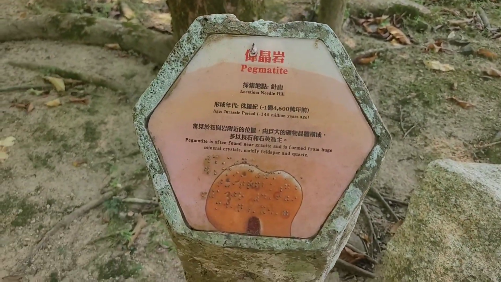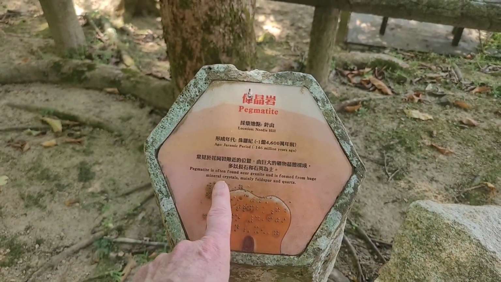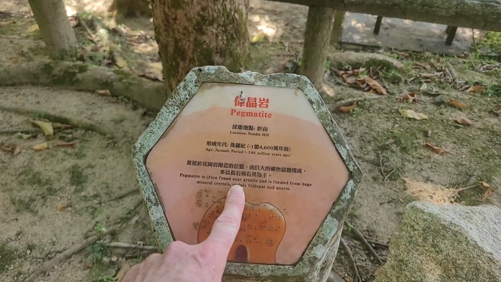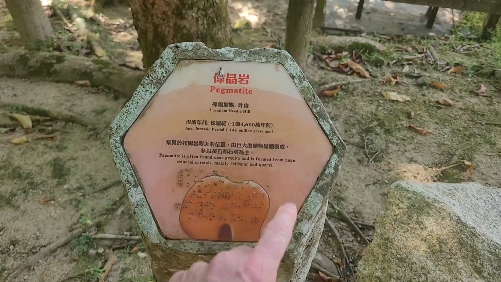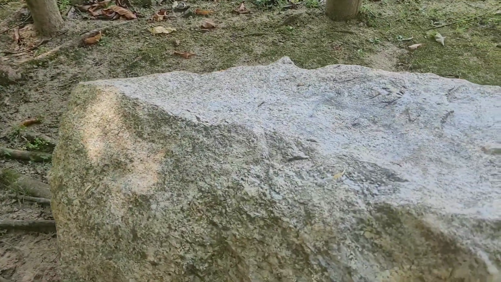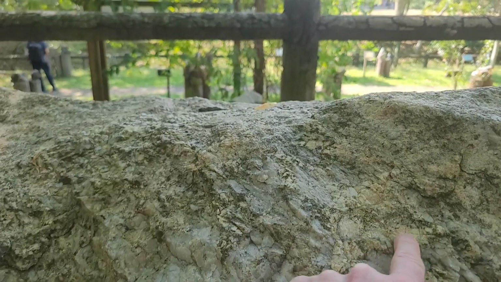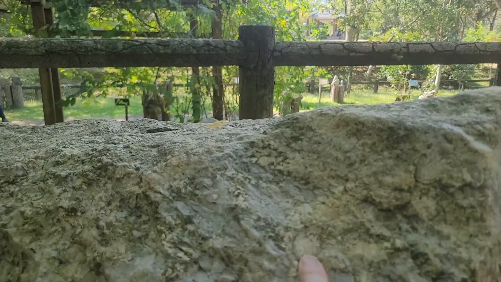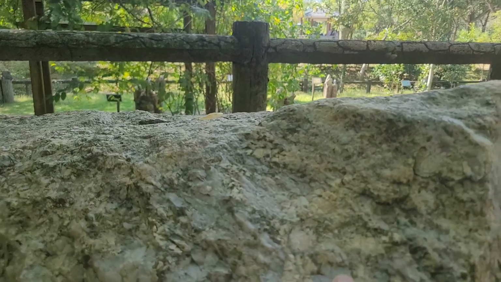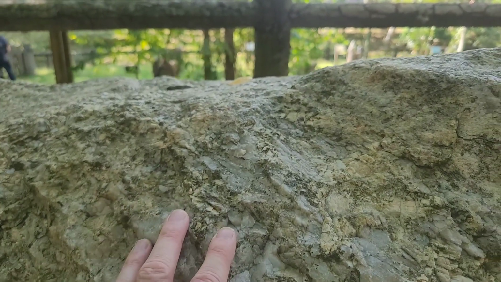Pegmatite. Jurassic, Fanling granite, form huge mineral crystals, mainly feldspar and quartz. So, yeah. So here we have large white, pinkish feldspar, and we have a greyish colour which is the quartz. So this is a pegmatite.